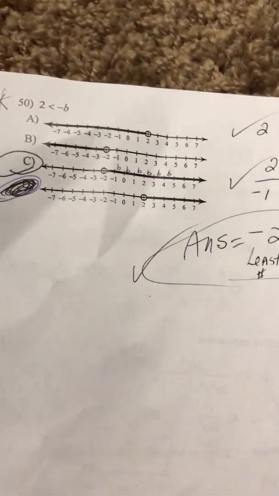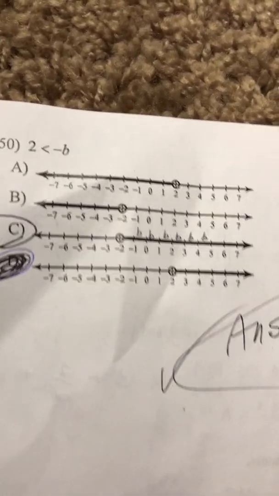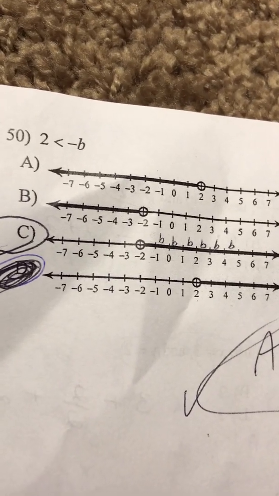Let's do number 50 real quick. Number 50, you have to kind of solve number 50. Do some problem solving here. Use your brains for number 50. Look at number 50. It has a -b in there.